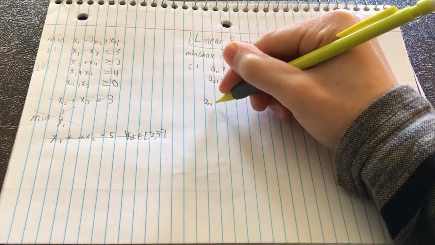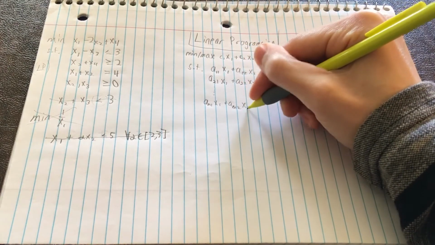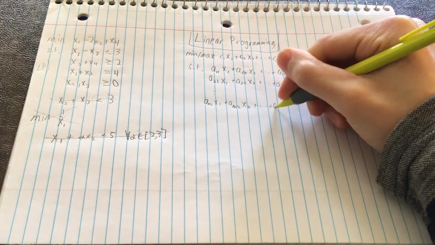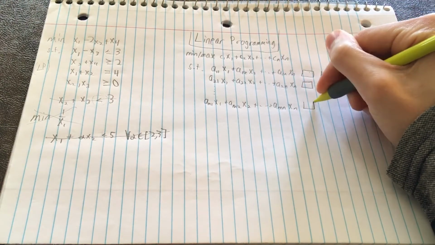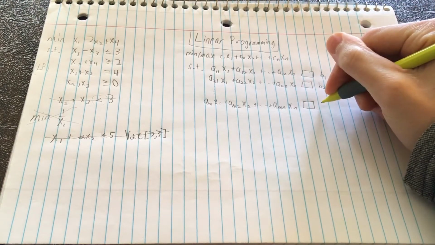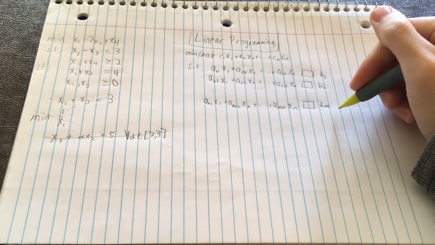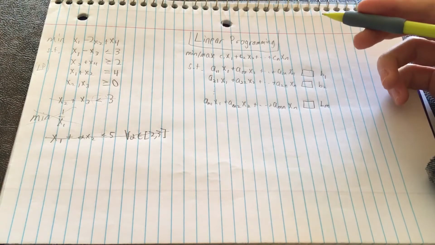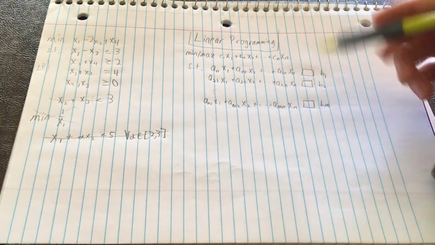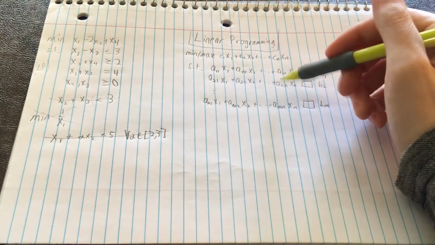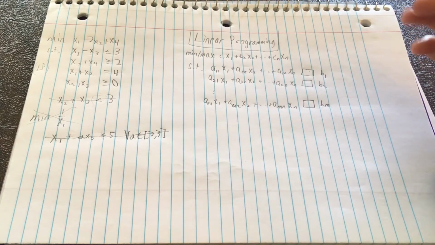So am1x1 plus am2x2 plus amnxn. There's some constraint bounded by bm. So I have m constraints, n variables, and that's the format. All these a values are coefficients. All these b values are constant numbers that are the bounds.